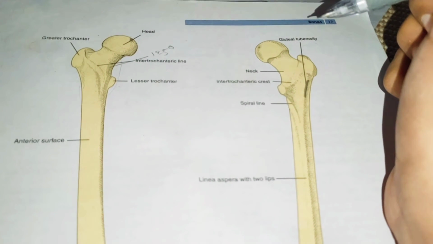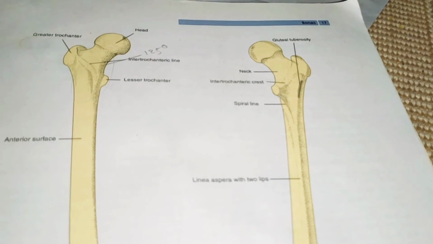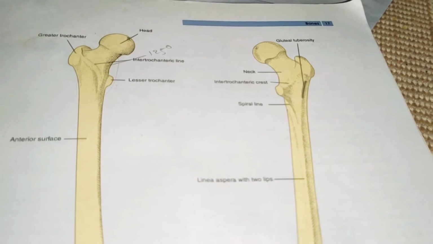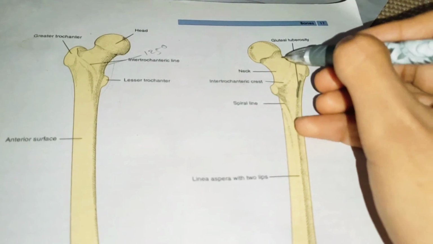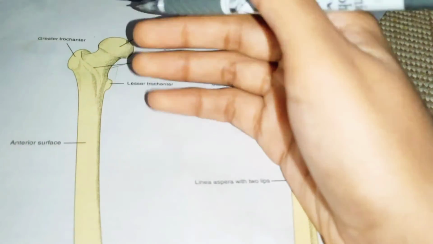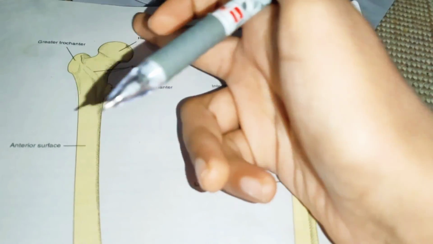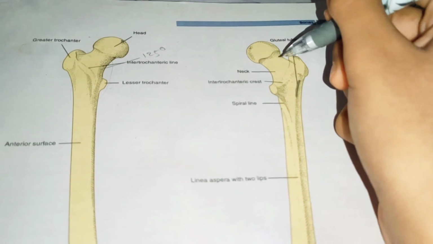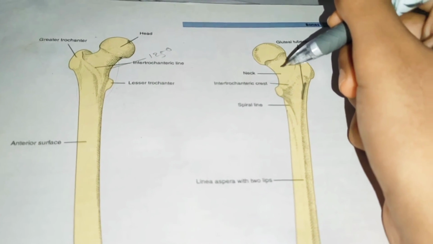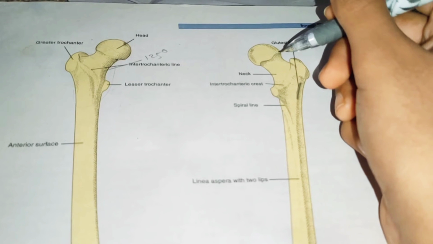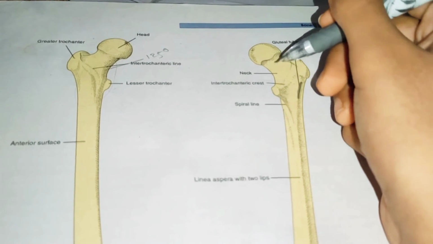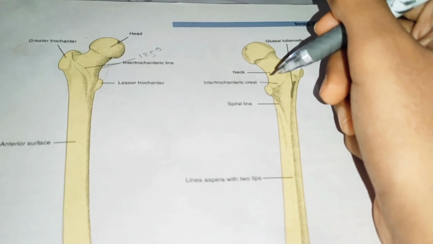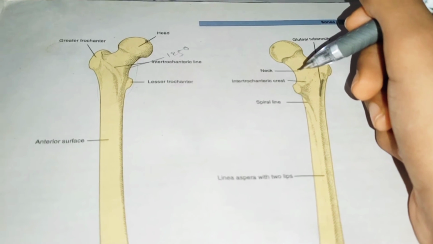And it meets the shaft at intertrochanteric crest. Only a little more than its medial half is intracapsular. Only here some part is intracapsular on posterior side, but on anterior side more than half its part is intracapsular. Okay, here only some part is intracapsular in the posterior side, and it is crossed by horizontal groove for tendon of obturator externus.